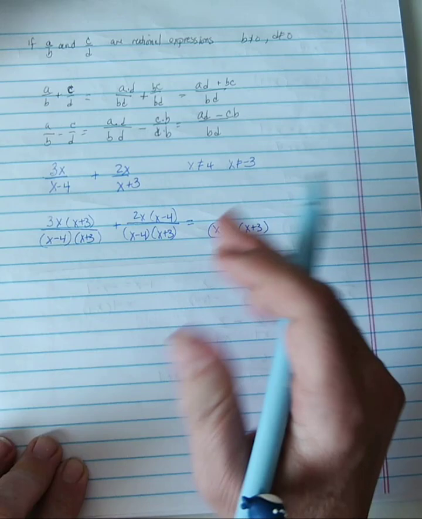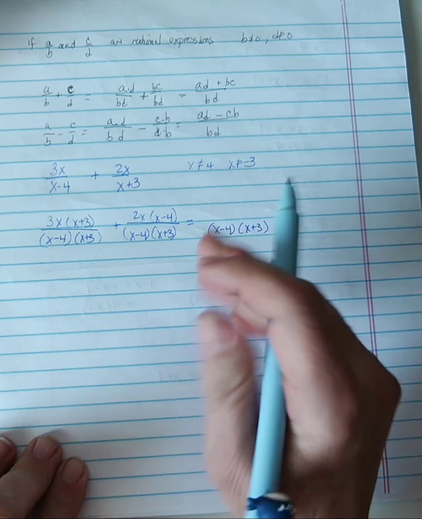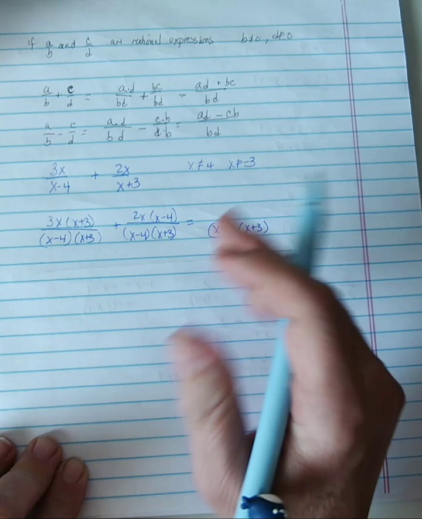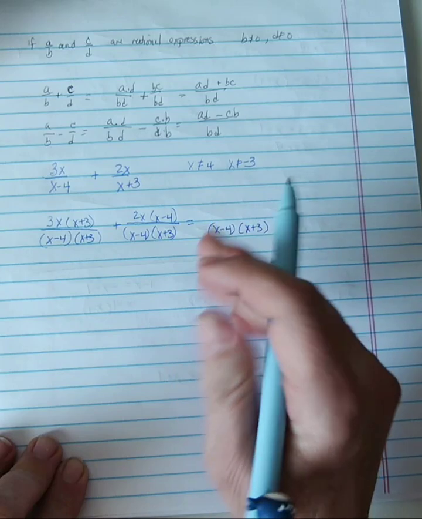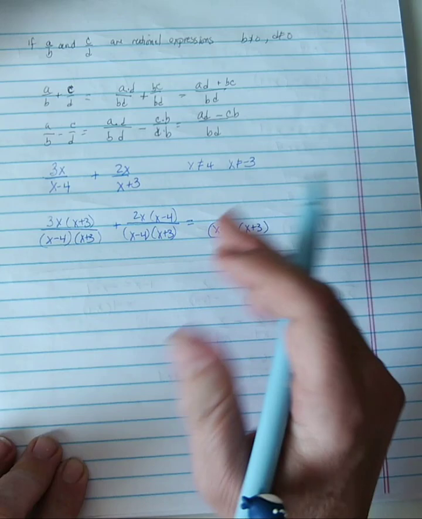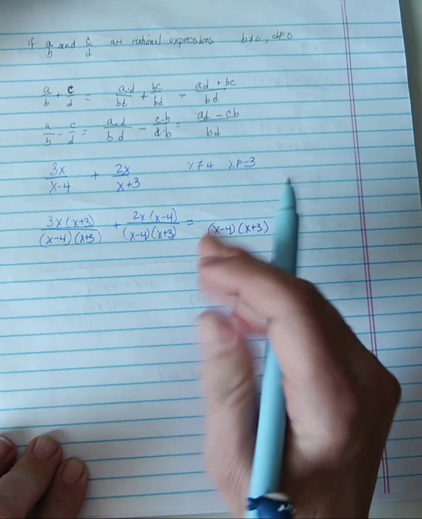So the first thing I want to do is note that, first of all, x can't be equal to 0. I know that. And that x plus 4 can't equal 0, so x can't equal negative 4, or we'd have a 0 here. So that's the first thing that we do.